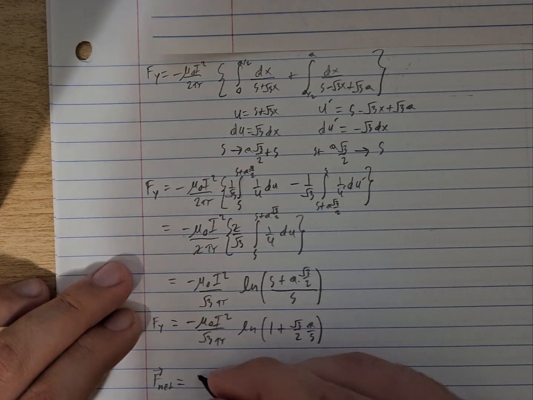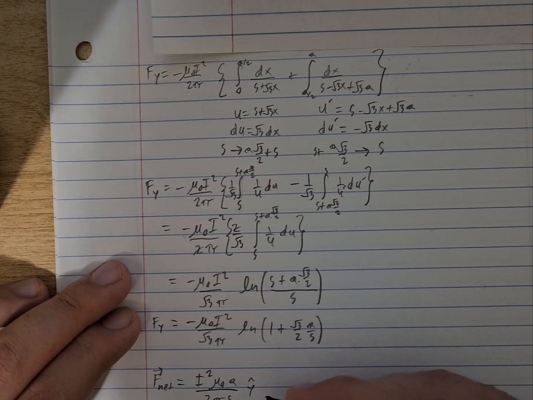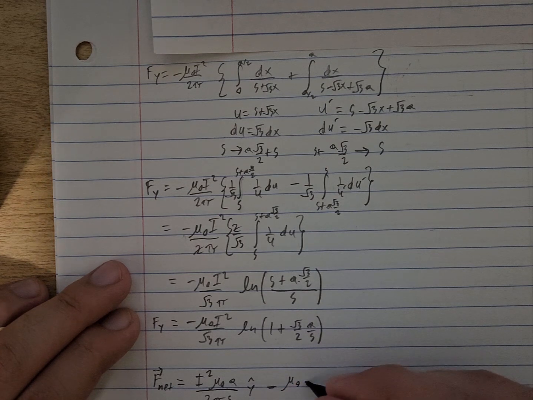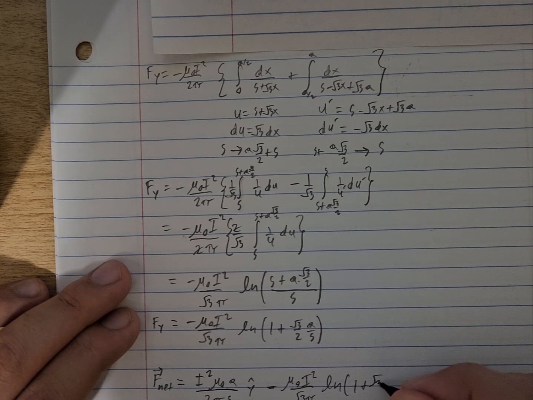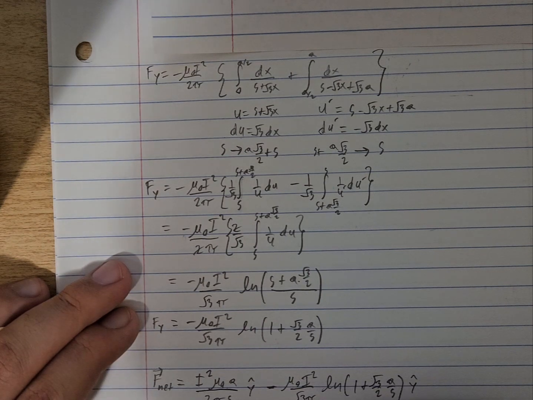The first force being I squared mu naught a over 2 pi s in the y hat direction, minus mu naught I squared over root 3 pi times the natural log of 1 plus root 3 over 2 a over s in the y hat direction, and this leaves us with mu naught I squared over 2 pi, when we can take that out of both terms, y hat times a over s minus 2 over root 3 times the natural log of 1 plus root 3 over 2 times a over s.